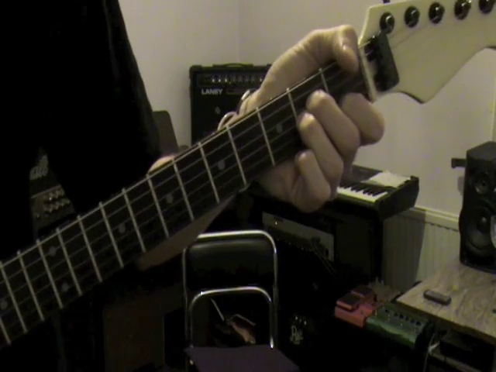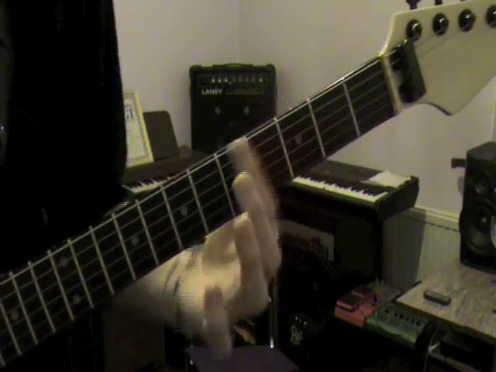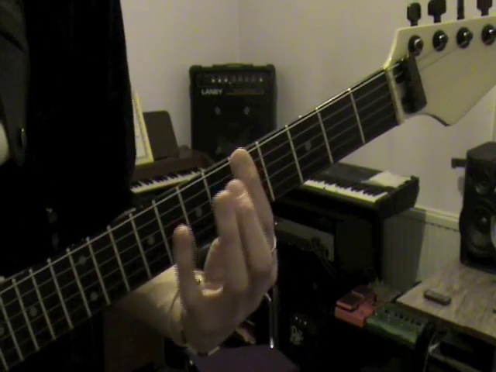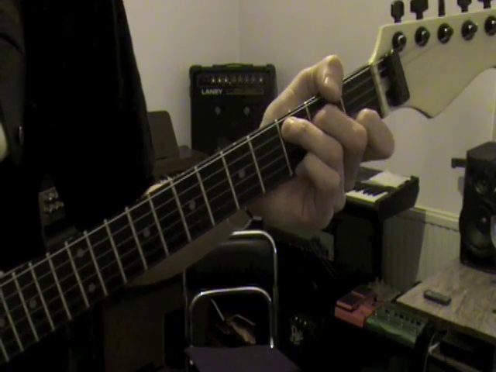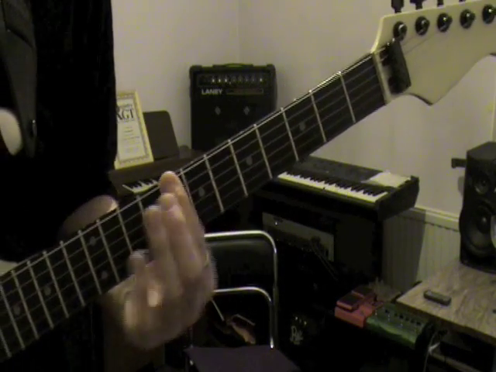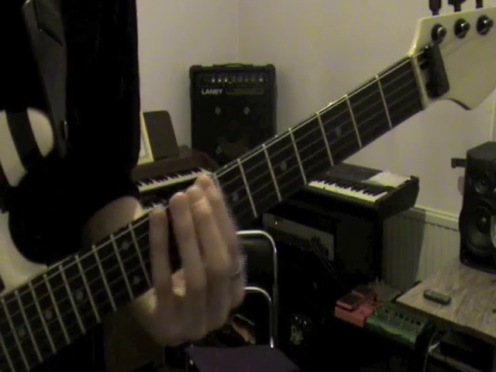A minor. Find the note of A, put my first finger there because it's minor. C major. Find the note of C, but put my little finger there because it's major.